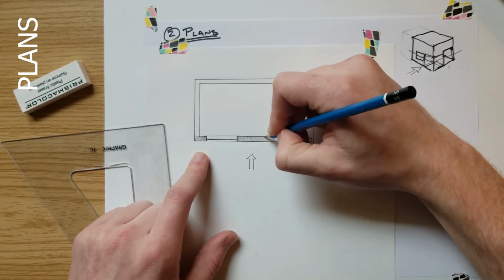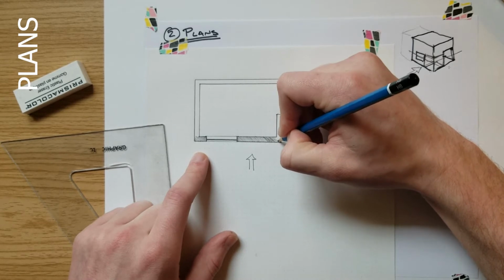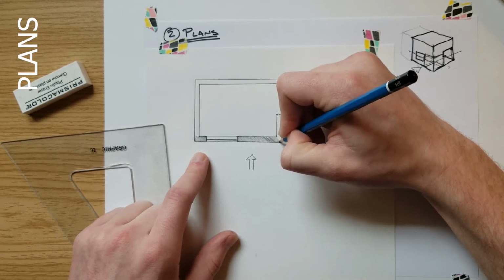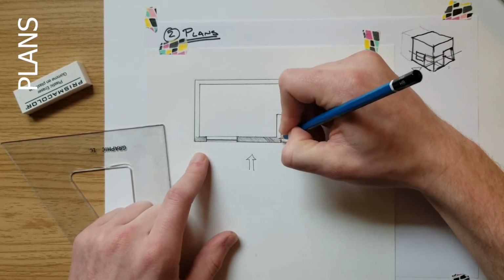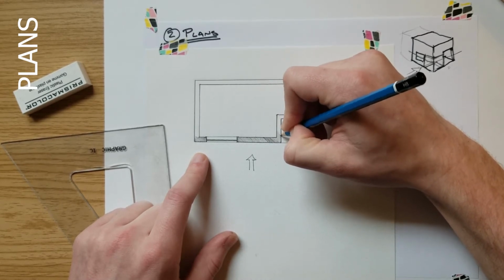What we don't want to see is actually like this. We don't want to see line strokes. We don't want to see that gradient. We want to see a nice smooth transition. And then I usually go through really lightly and just fill in around the very edges.